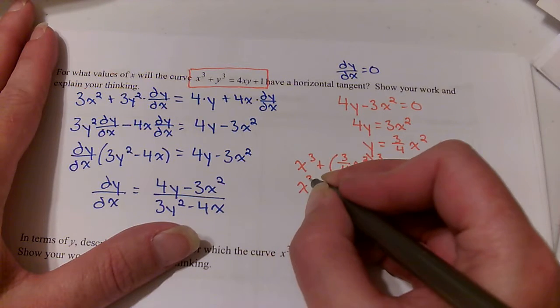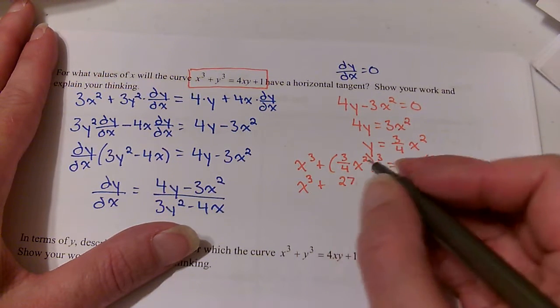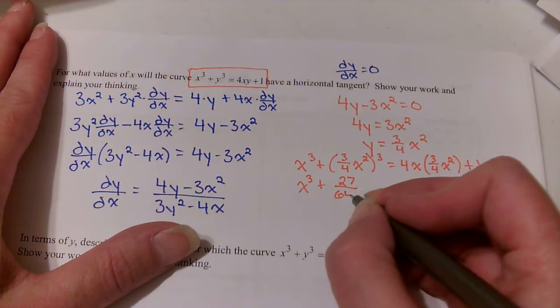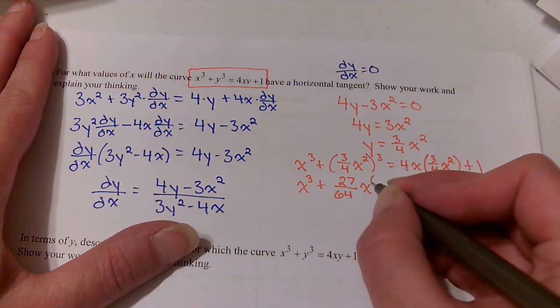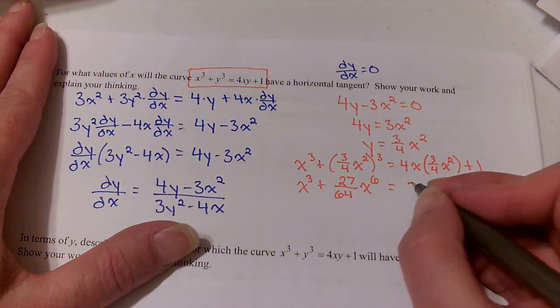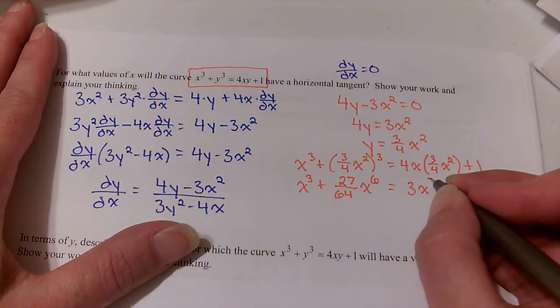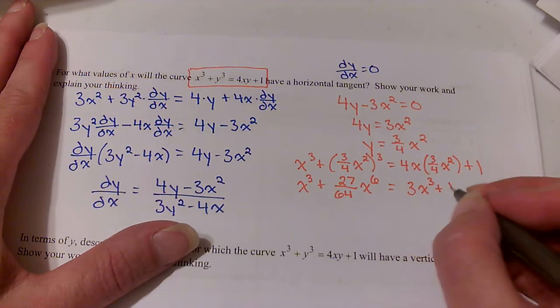This would be 3 cubed is 27, 4 cubed is 64, and that's x to the 2 times 3 is 6. 4 times 3/4 is 3, x cubed plus 1.